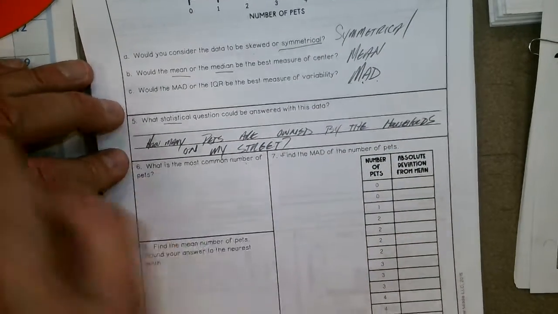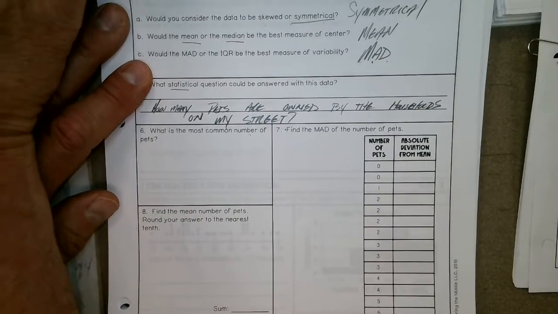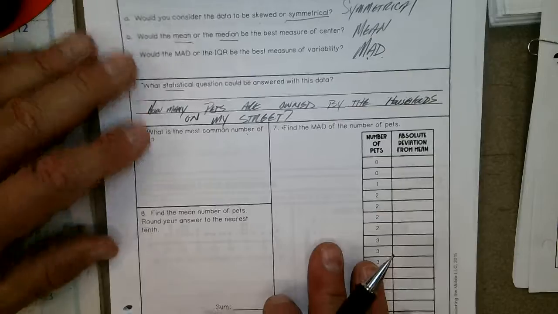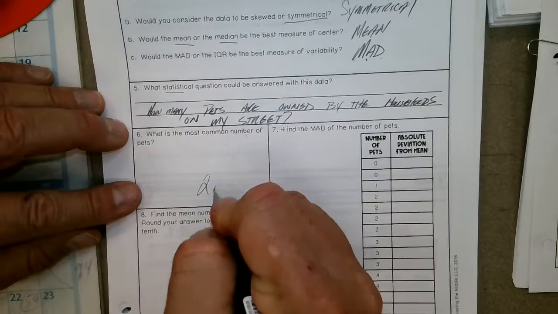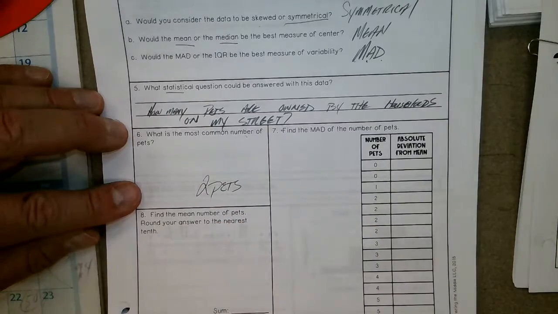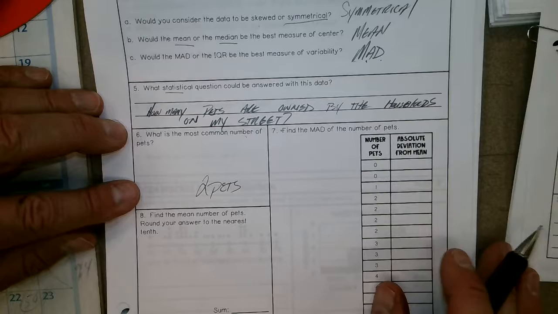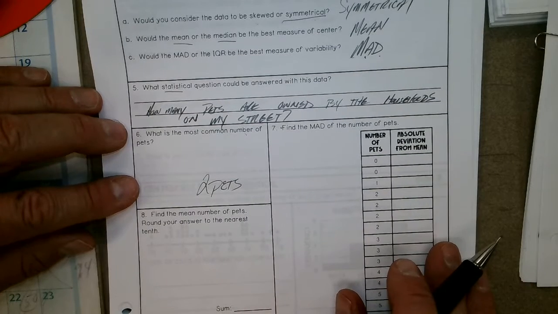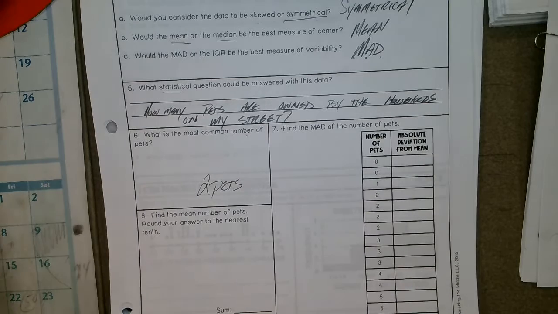What's the most common number of pets? Clearly, it looks to be two pets. Find the mean number of pets. Round your answer. We're going to have to add these up, so I'm going to use my phone as a calculator so I can see it a little better.